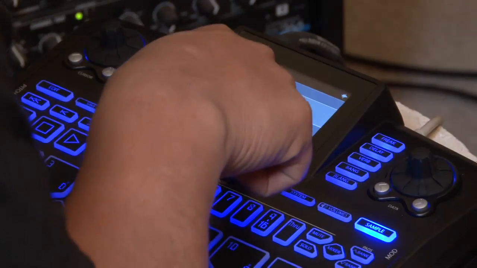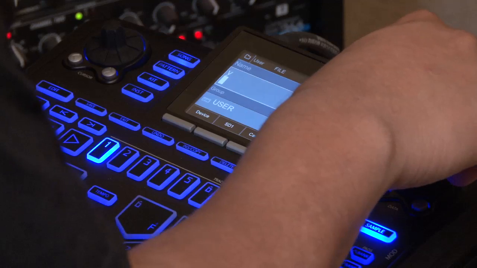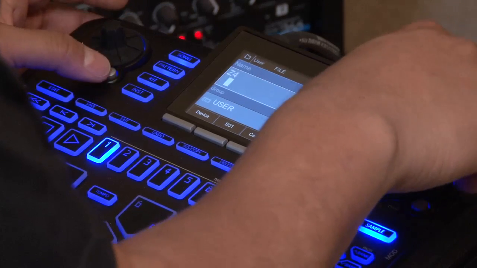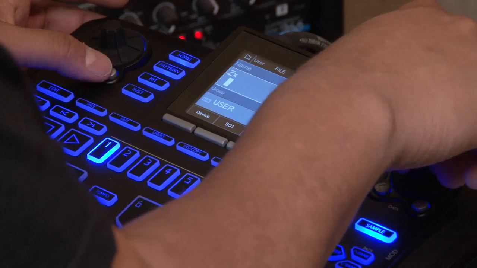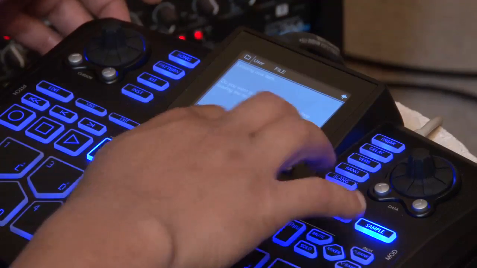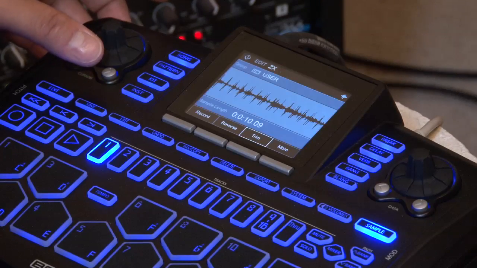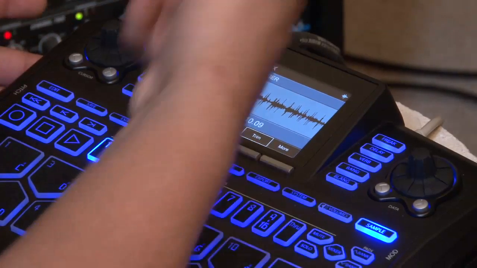And let's call this sample ZX, for example. And I'm just going to save it to my SD card. And then it's there, ZX sample. Now there's a few other things I can do.